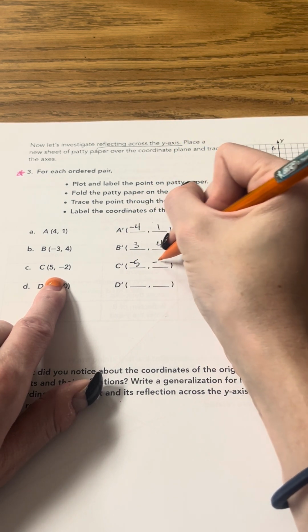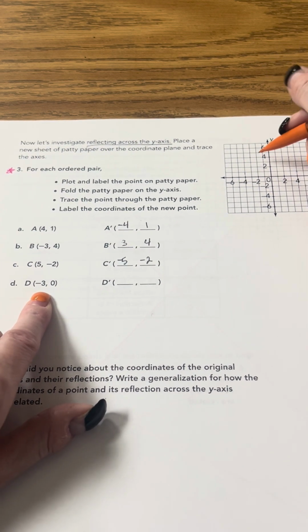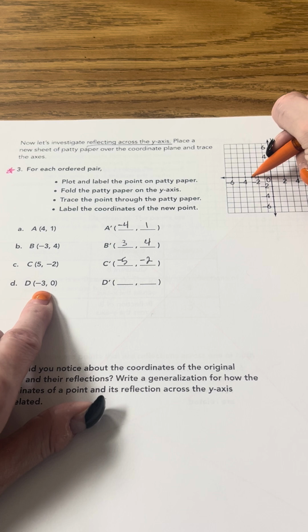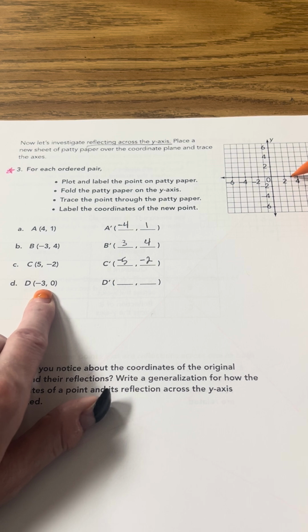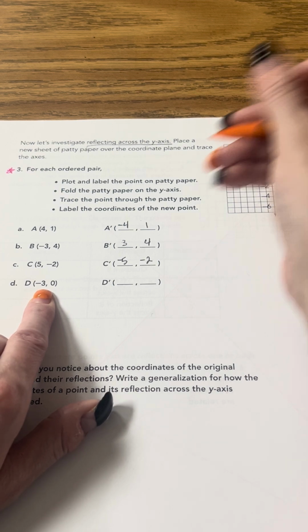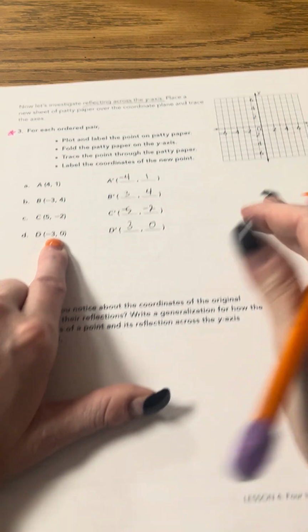Okay, D. -3, 0 reflected across the y. So then y is staying the same while x is changing. Okay.